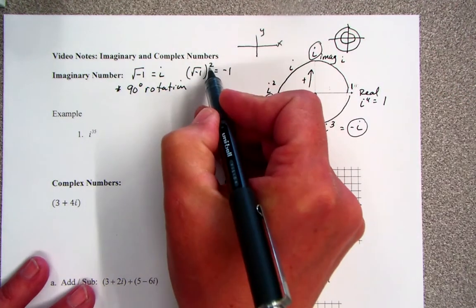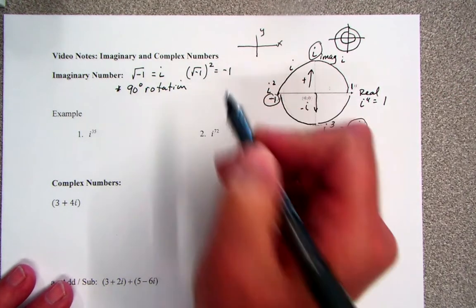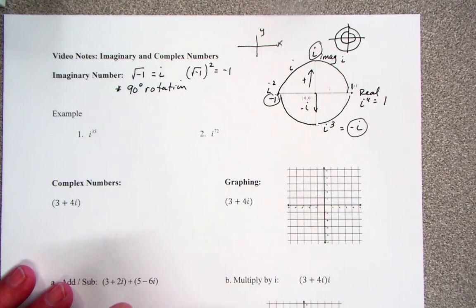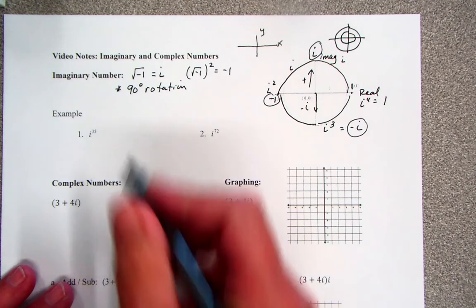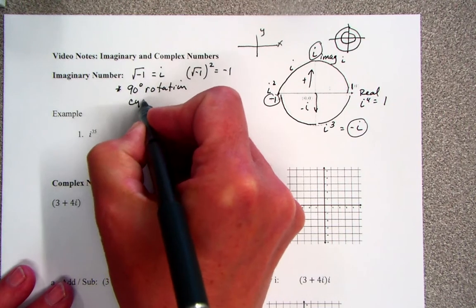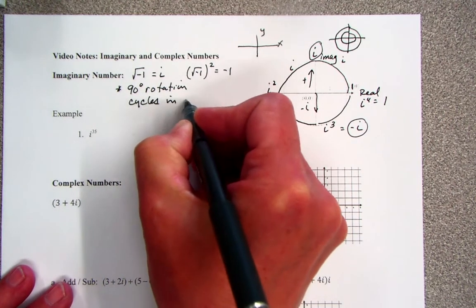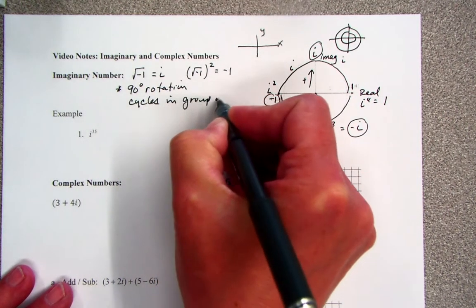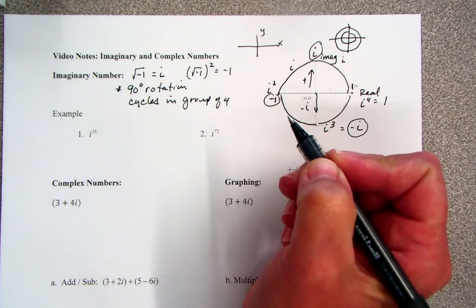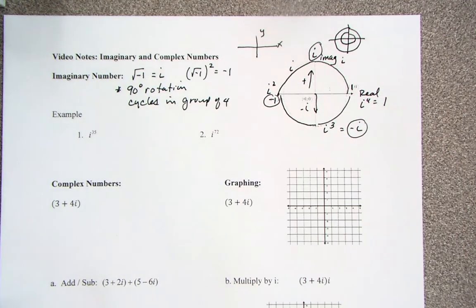Well, i squared gave me a -1. If I square a -1, I'll get a positive 1. So it's a rotation of 90 degrees. In other words, it cycles in groups of 4. Just like our clock cycles in 12 hours, that's called modulo or modular arithmetic. This is cycling in groups of 4.